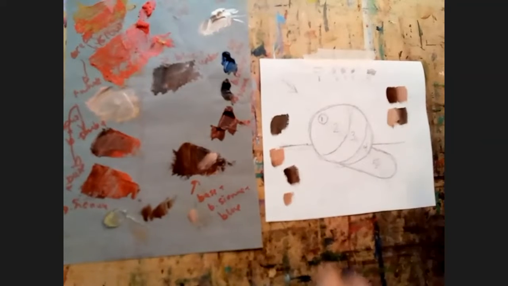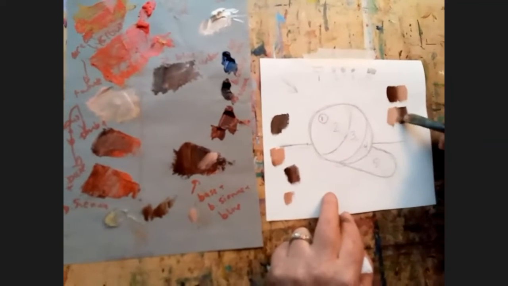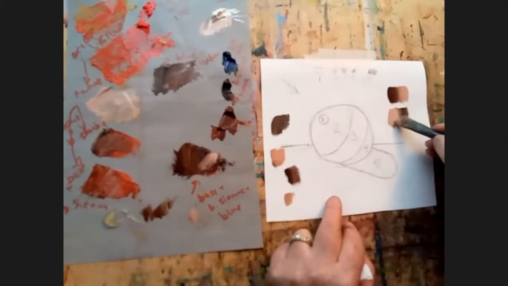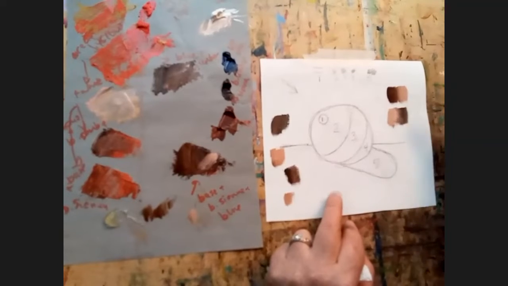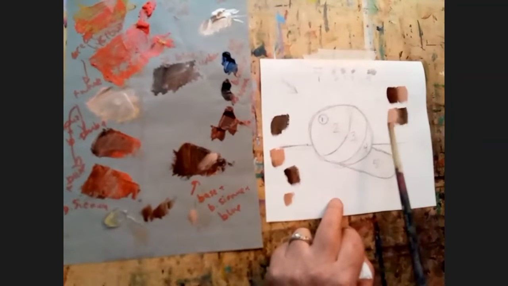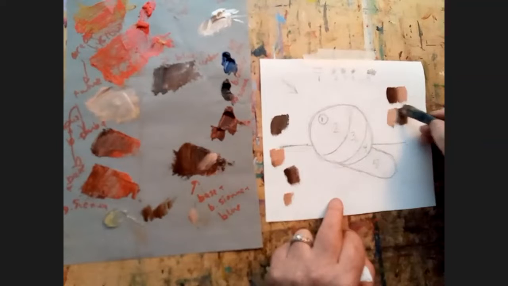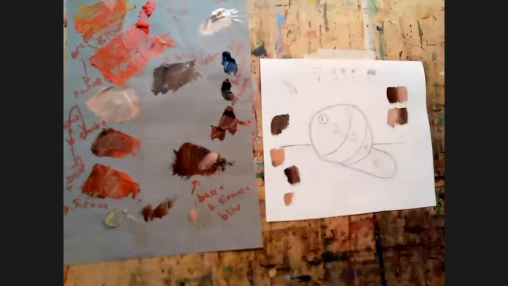And you can notice I have to clean off my brush. You'll notice a couple of things. I have a transition from light to dark, but it's softer. I don't see this strong edge here.